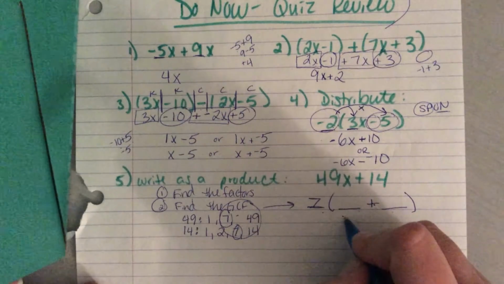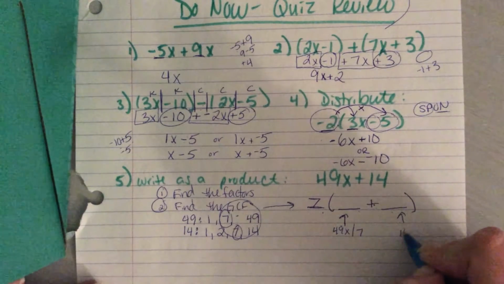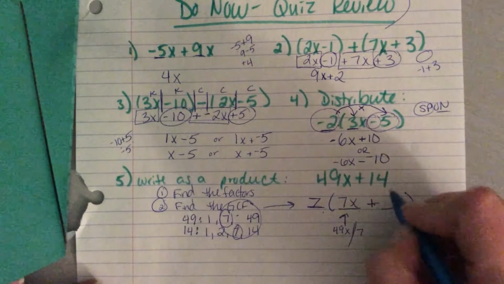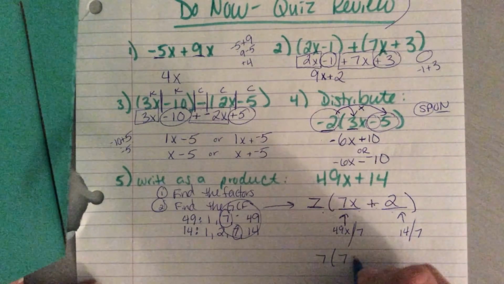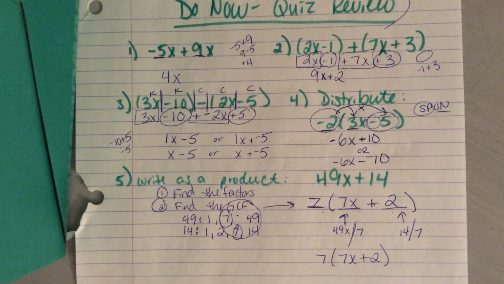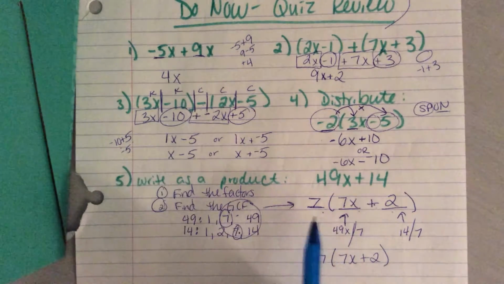You find these missing pieces by doing 49x divided by 7, and then 14 divided by 7. So this is 7x, and this is 2. So your answer looks like this. Okay, so something to keep in mind here, if you had another number as an option that was not the greatest common factor, it's still going to be equal, but when you're asked to use the greatest common factor, you want to make sure you use the largest one. So the largest number they share, largest factor they share, which was 7.